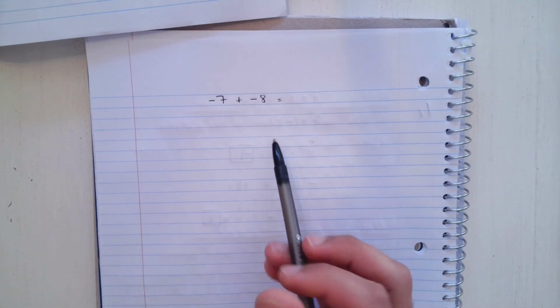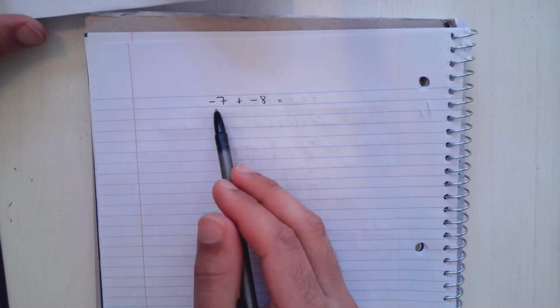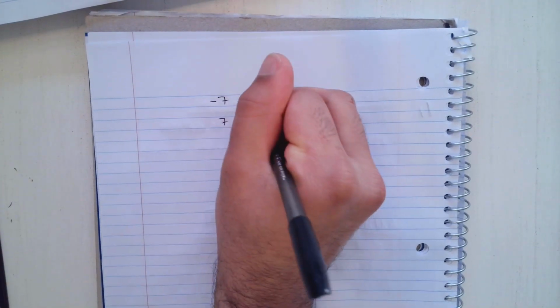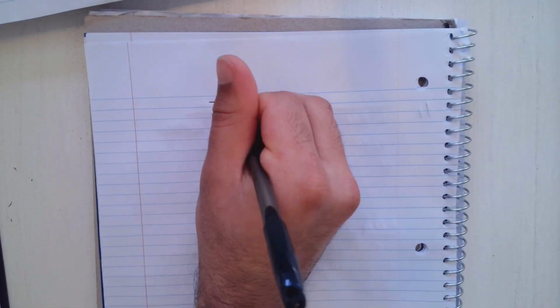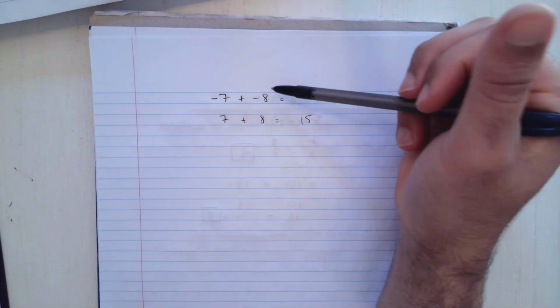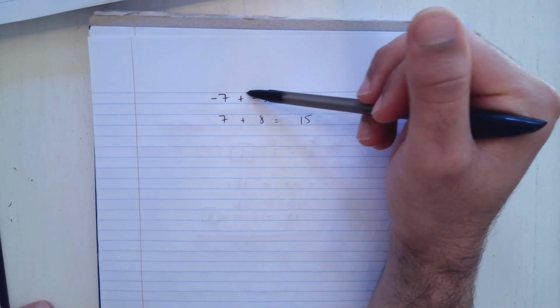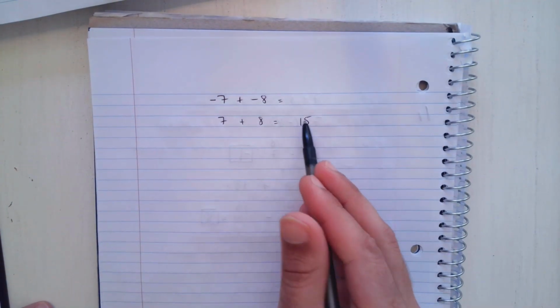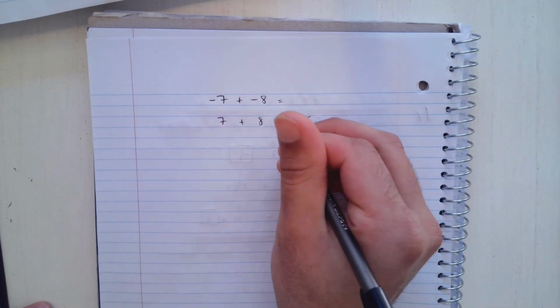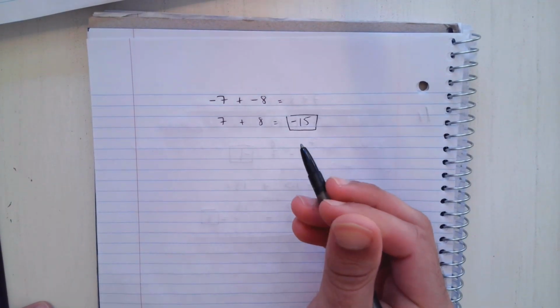Okay, cool. So our first step is to find the absolute value. What's the absolute value of these two numbers? And now what we do is we add the absolute values together. 7 plus 8 is 15. And then we use the sign from these numbers to find the sign of our answer, which is negative 15.